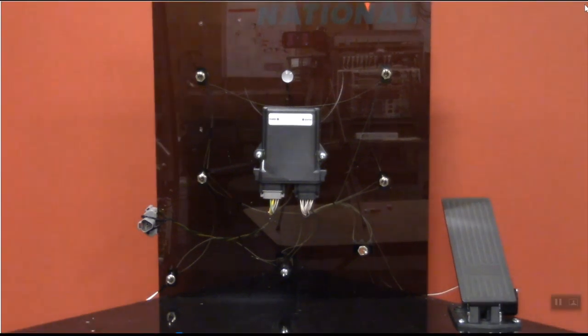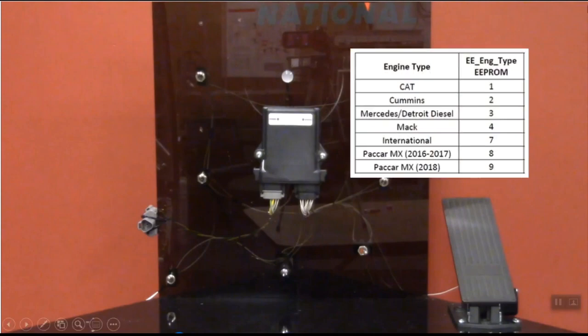For the module to communicate to the truck ECM, the proper engine type needs to be selected in the software per the engine type chart. This chart gives you a breakdown of what the EEPROM needs to be set to depending on what model engine you have in your truck.